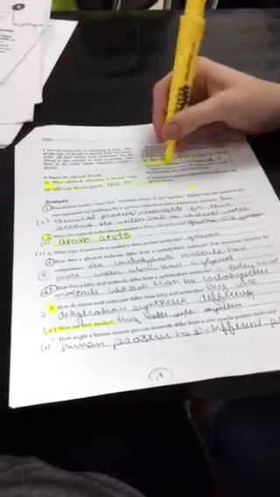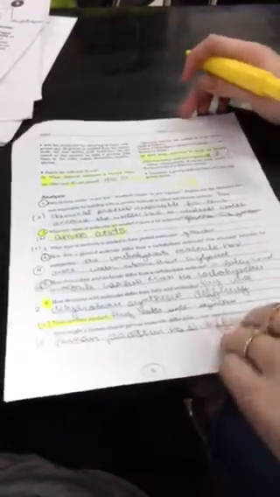Number 9. We use the same thing. You use dehydration synthesis to make a protein, right? To link the amino acids together. So you're taking away the water molecule. But to break the protein molecule apart, what do you need to do?